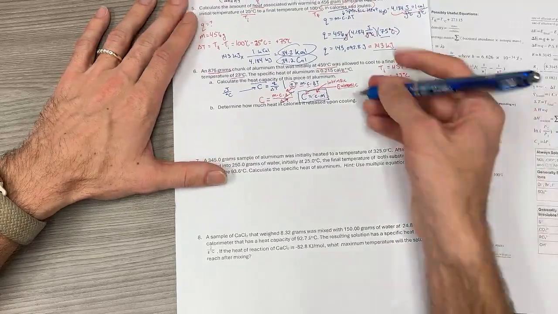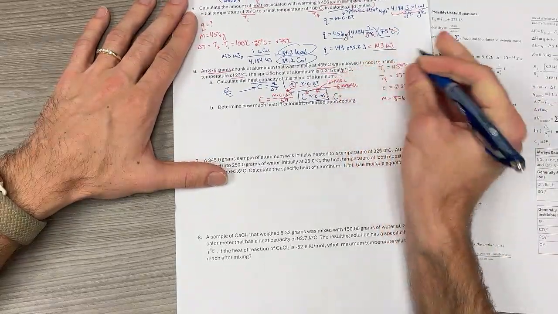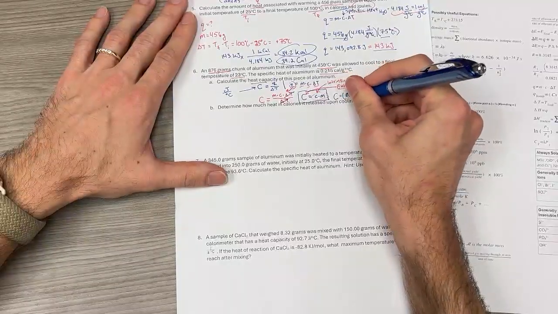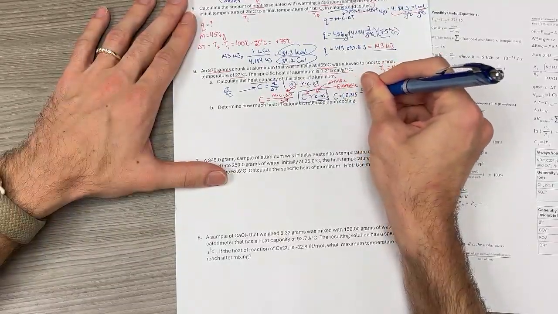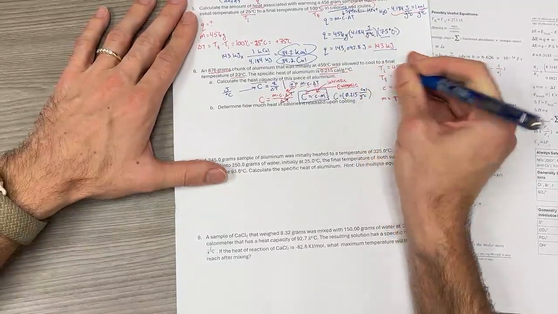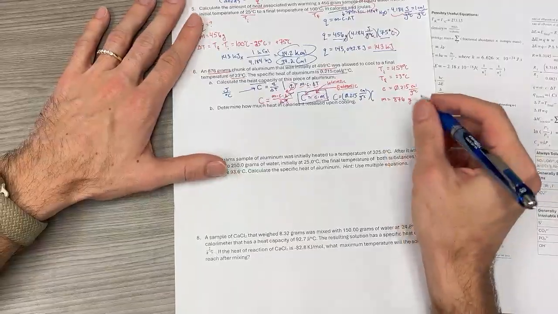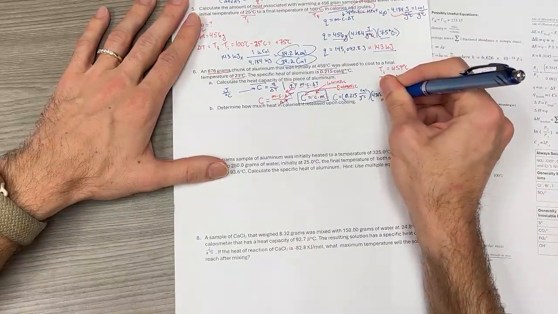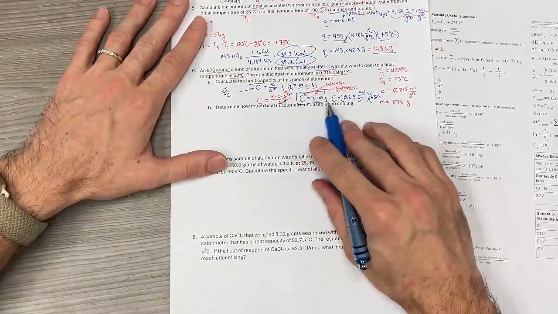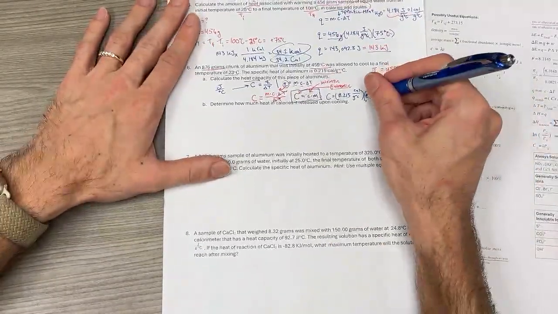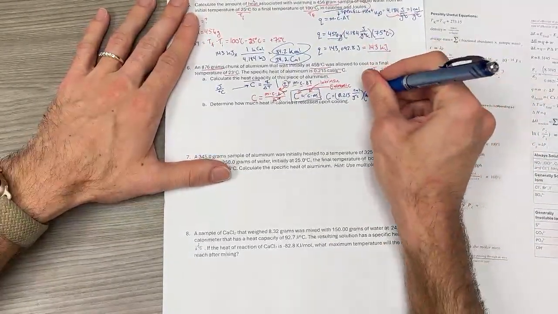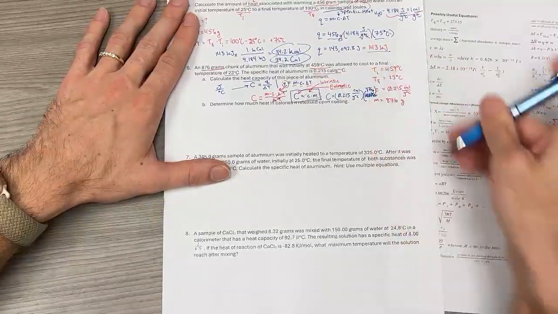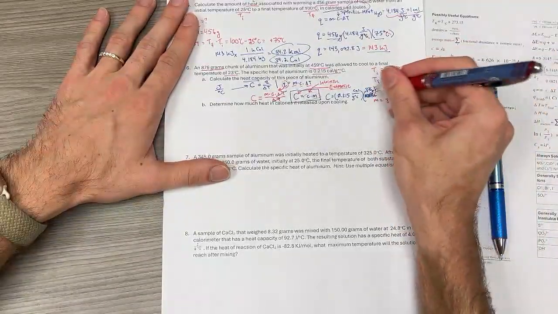Okay, so let's plug it in. Heat capacity is equal to 0.215 calories per gram degree C, and my mass here is 876 grams. I get grams to cancel.